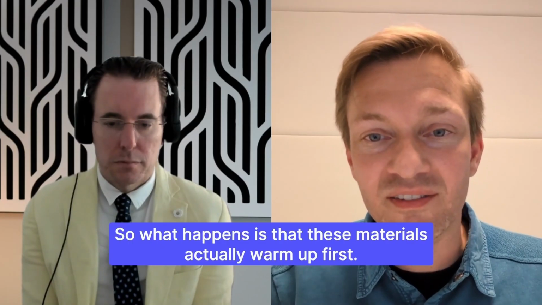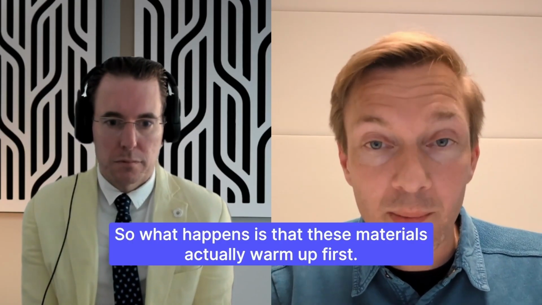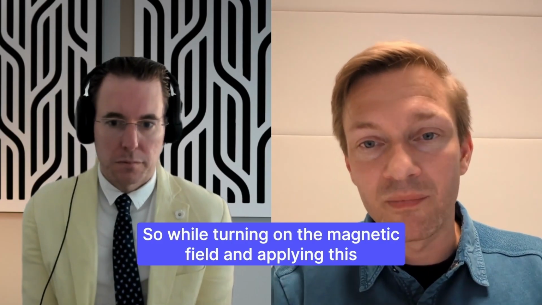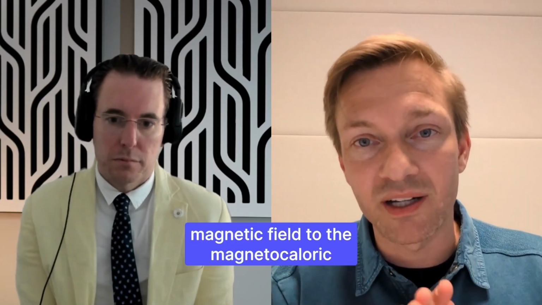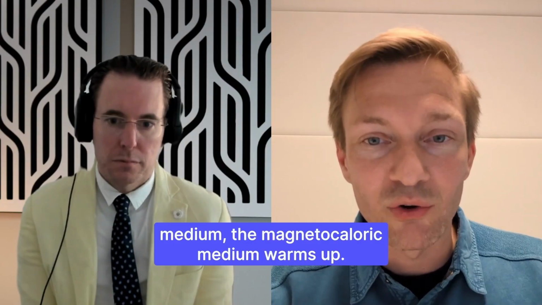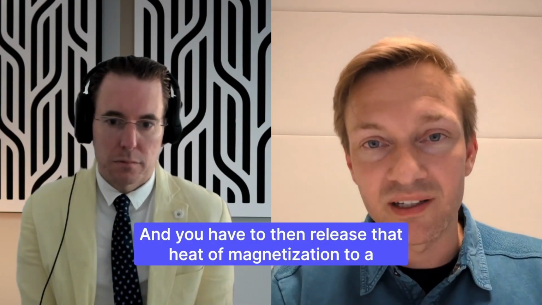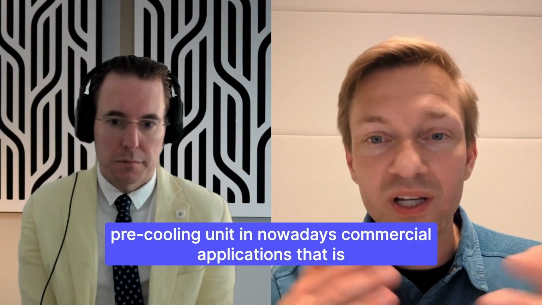So these materials actually warm up first. While applying the magnetic field to the magnetocaloric medium, it warms up, and you have to release that heat of magnetization to a pre-cooling unit.